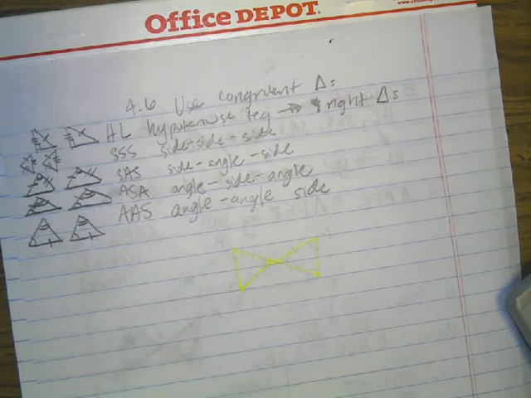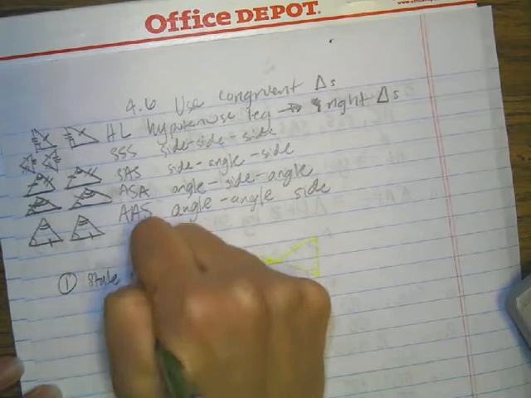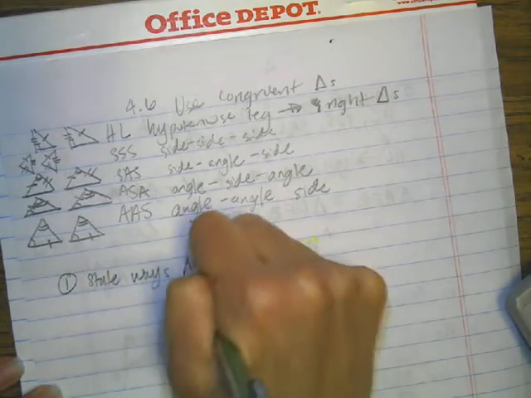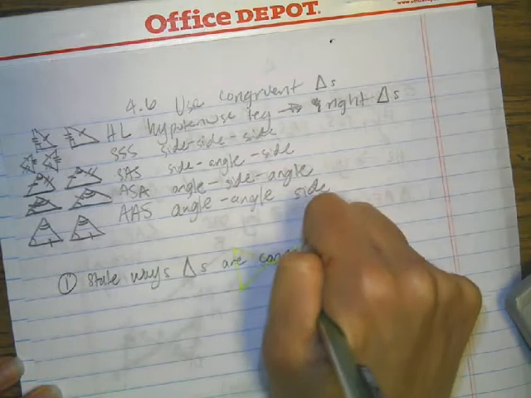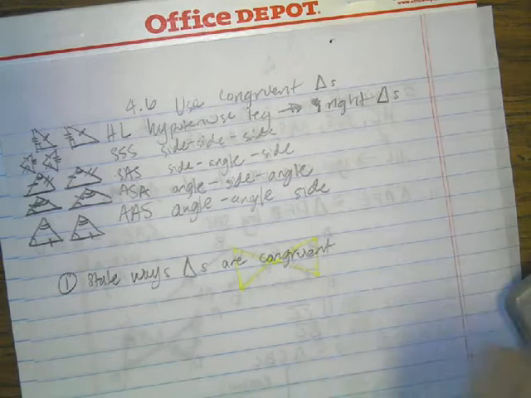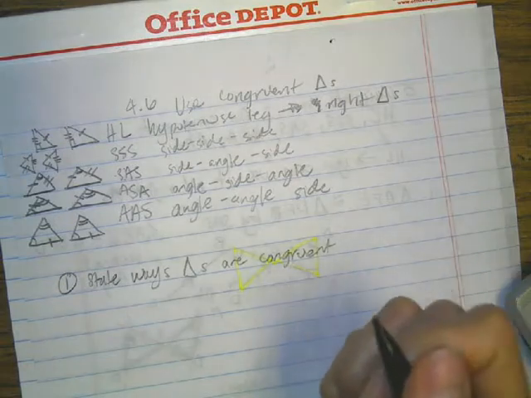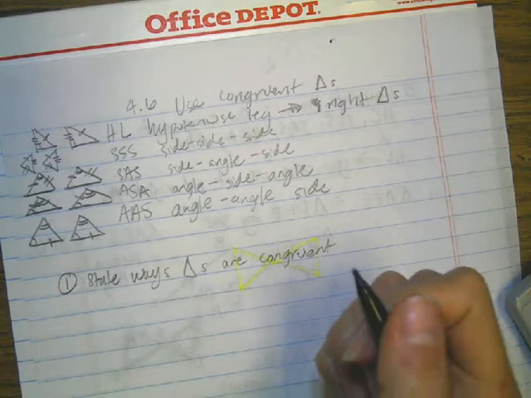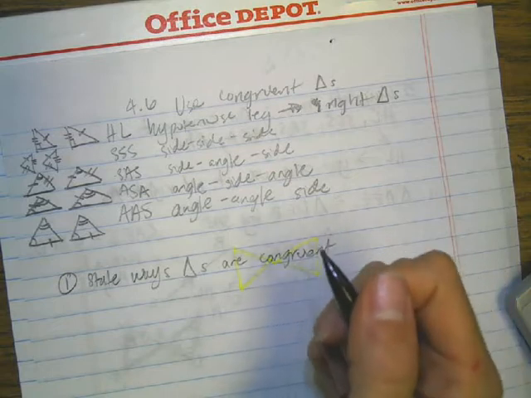Congruent triangles is very similar to what we've done before. So basically in this section what we do is state ways the triangles are congruent. State one of those things that you use above. State one of those ways you can make the triangles congruent, or show that they're congruent. And the big one is planning a proof.